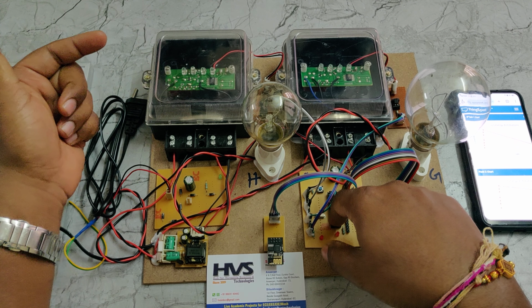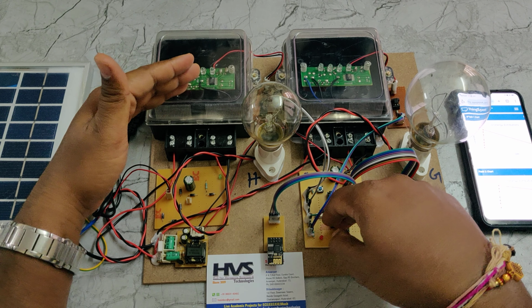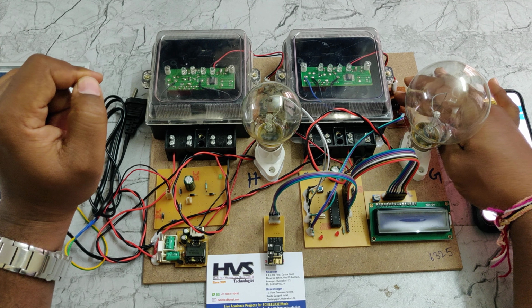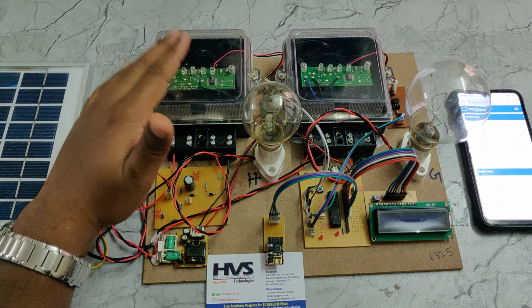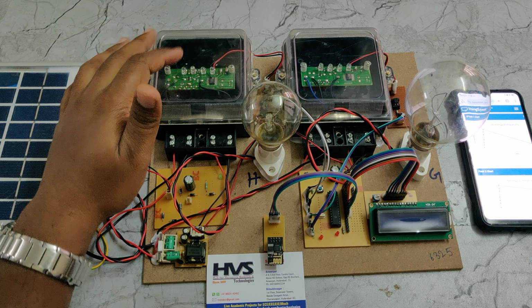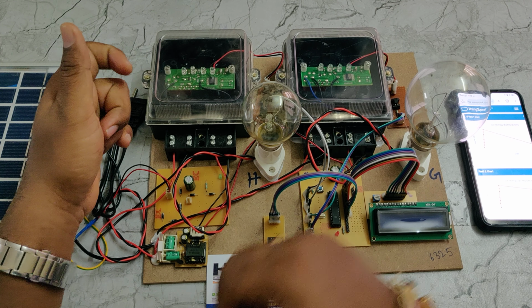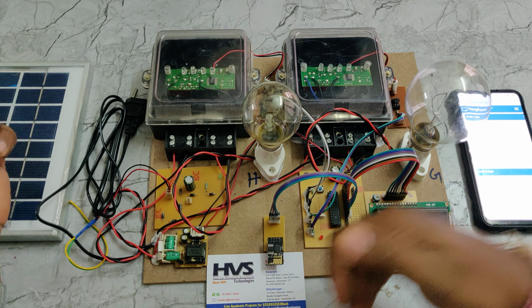In order to prevent that, we need to make an isolation between the inputs and the microcontroller. For that isolation purpose, we are using an optically coupled optocoupler, the PC817 IC. If anything goes wrong, then only the IC will get damaged. Just by replacing the IC, we can protect the remaining main motherboard and our Wi-Fi module along with the display section.